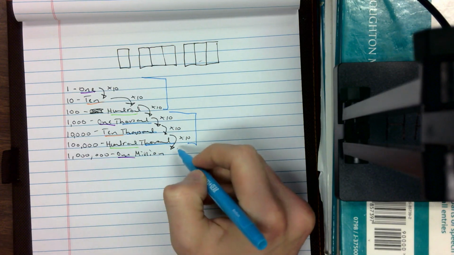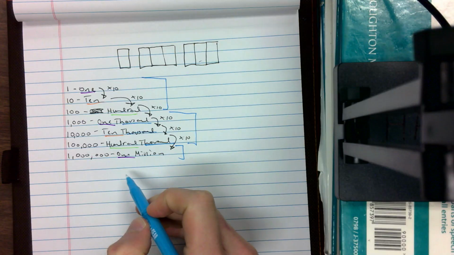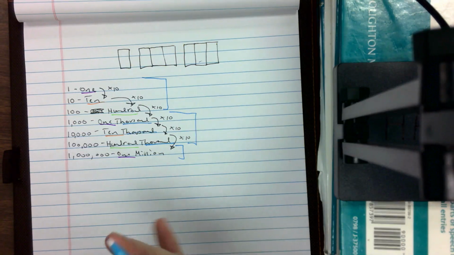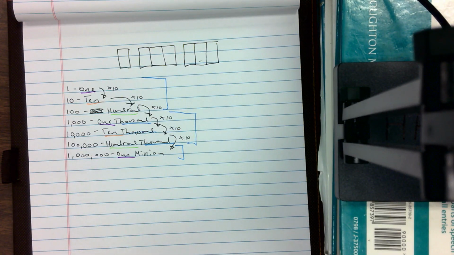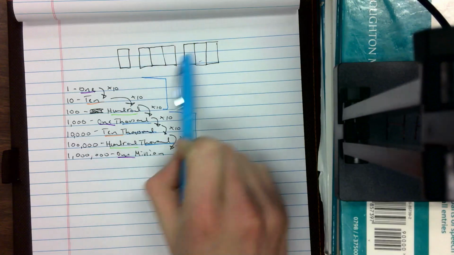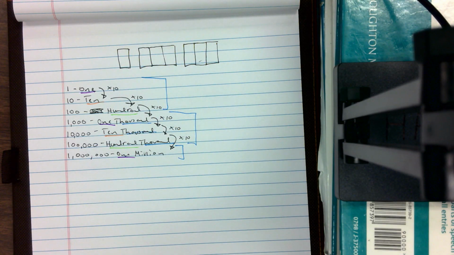If we kept going, we'd have 1, 10, 100, million, 1, 10, 100, billion, 1, 10, 100, trillion, and so on. But we're only worried up to 1 million. So then, at this point, after all of that, I asked them if they notice any connections between all of this and this drawing that we did at the beginning.